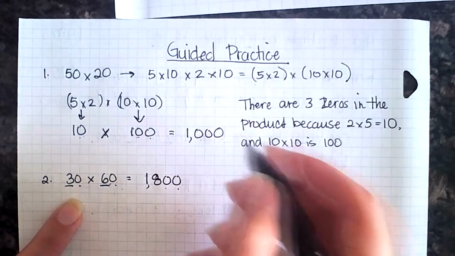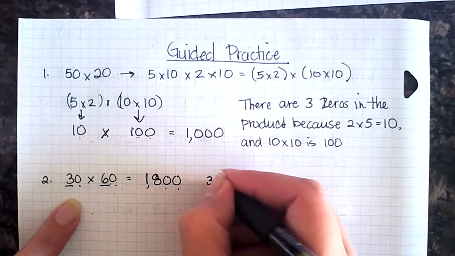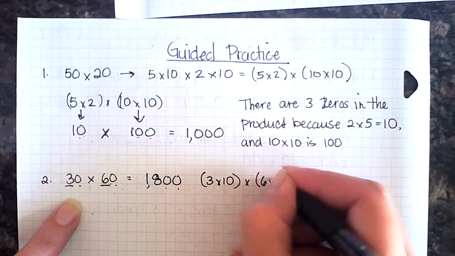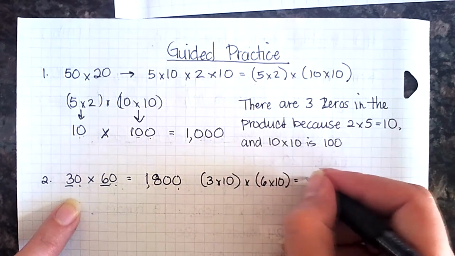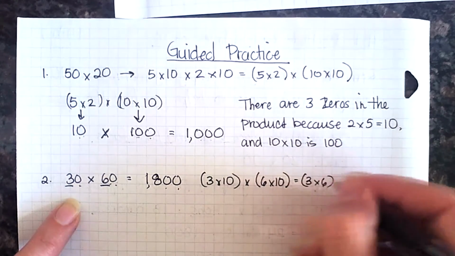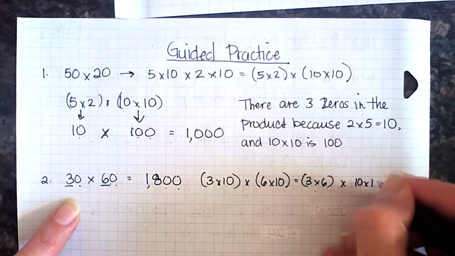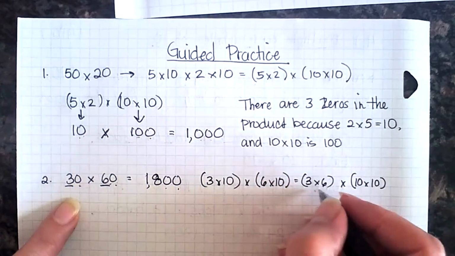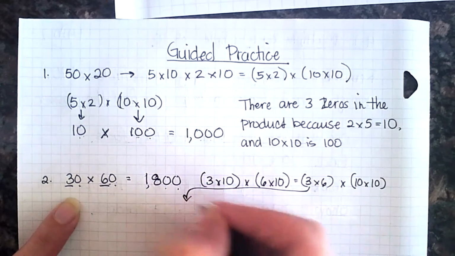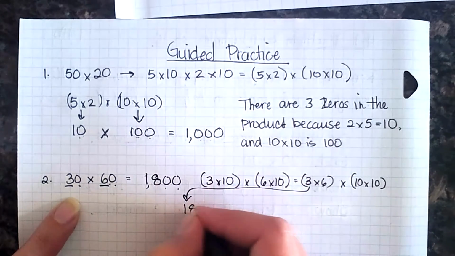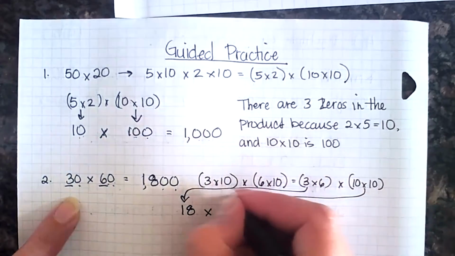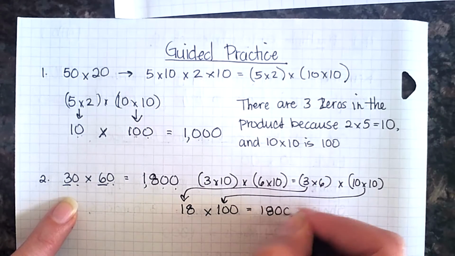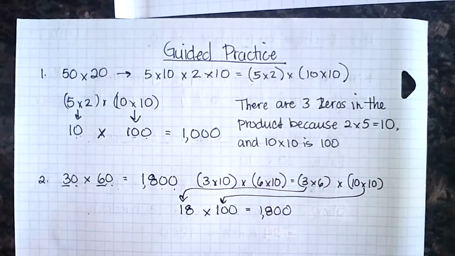Now we can also write it out like this. 3 times 10 times 6 times 10. And rearrange that into 3 times 6 times 10 times 10. And that's going to give us 6 times 3. We're going to go back and move over here. Is 18 times 10 times 10 is 100, which gave us our answer of 1,800.